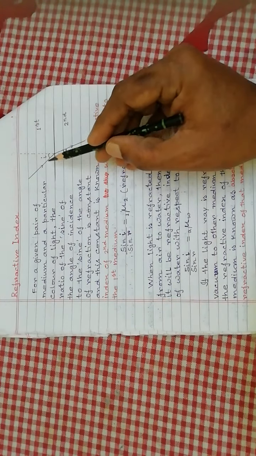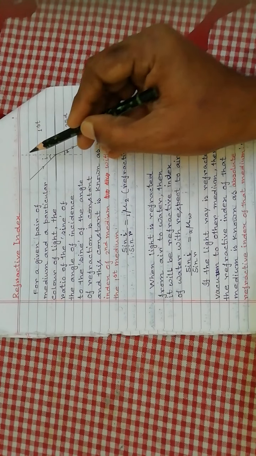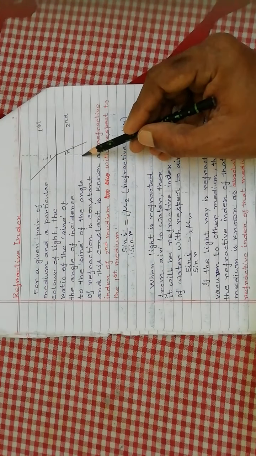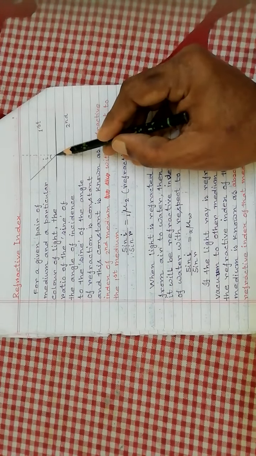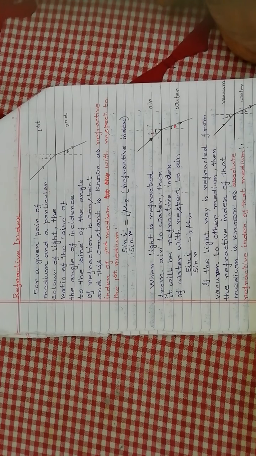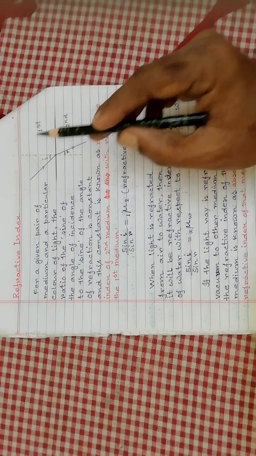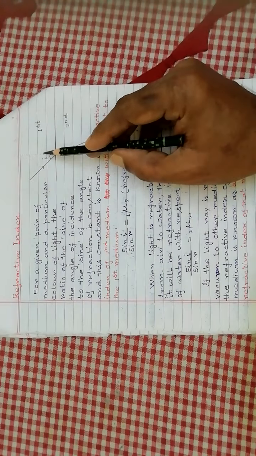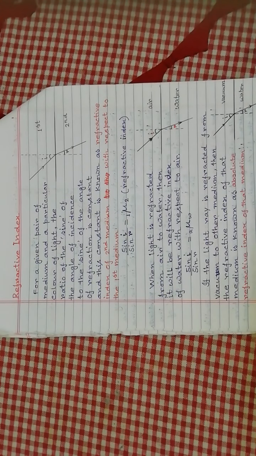Here it is the incident ray, this is the refracted ray, and this is the normal, and it is the plane of separation, and this point is known as the point of incidence. According to the first law of refraction, the incident ray, refracted ray, and the normal, all these three lie in the same plane.